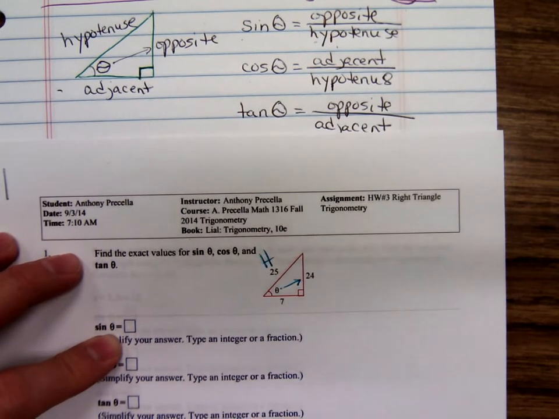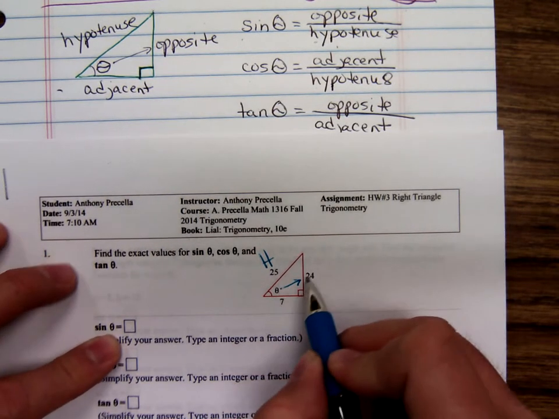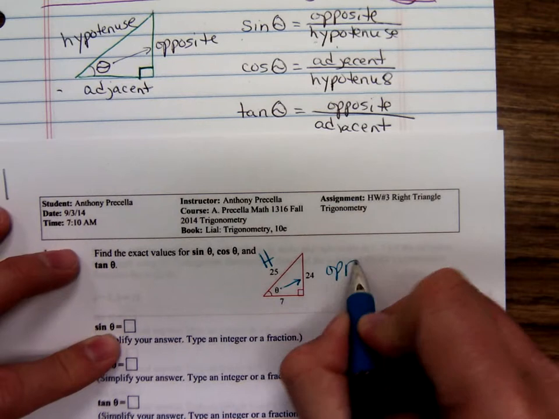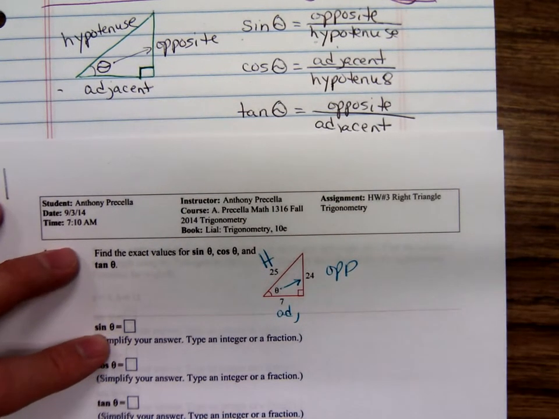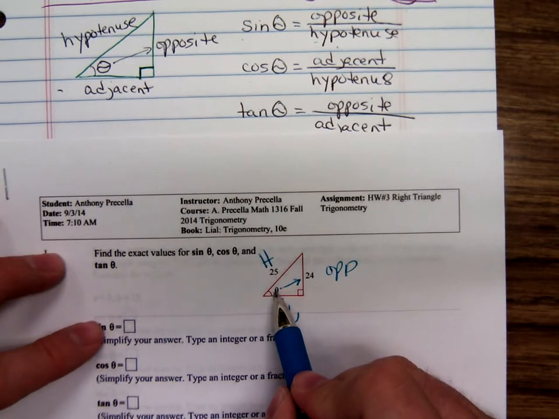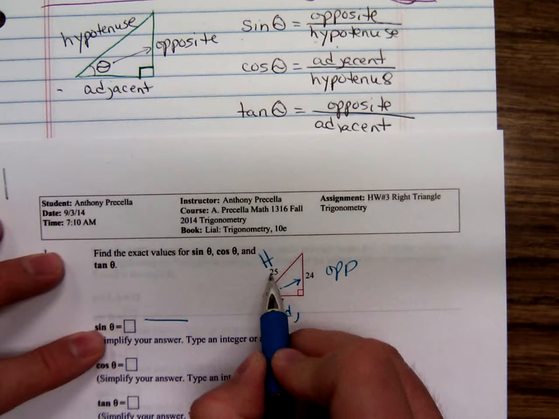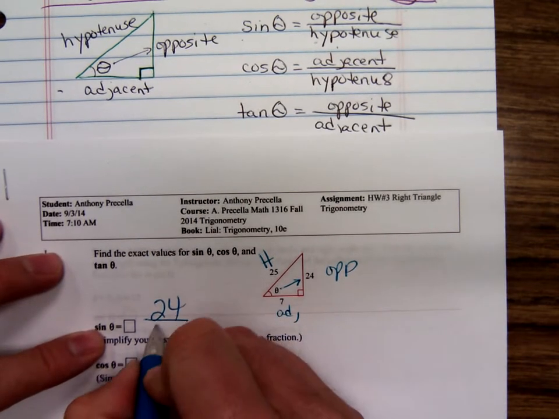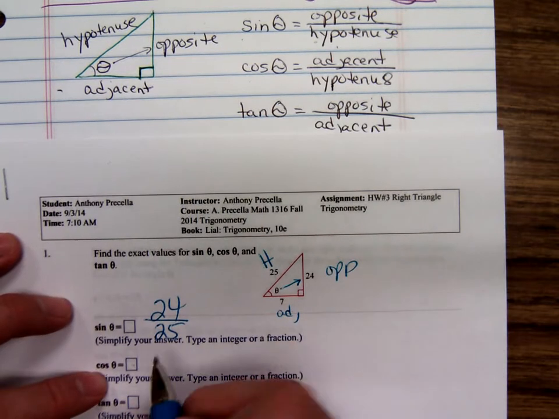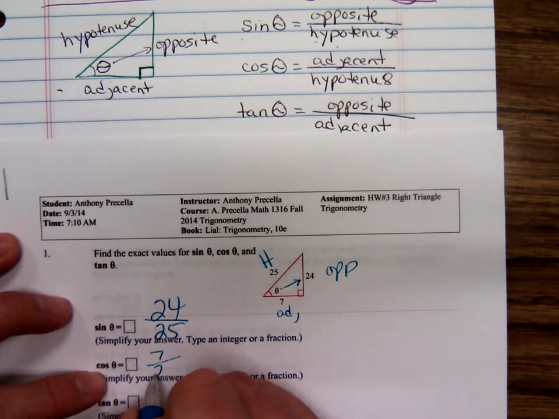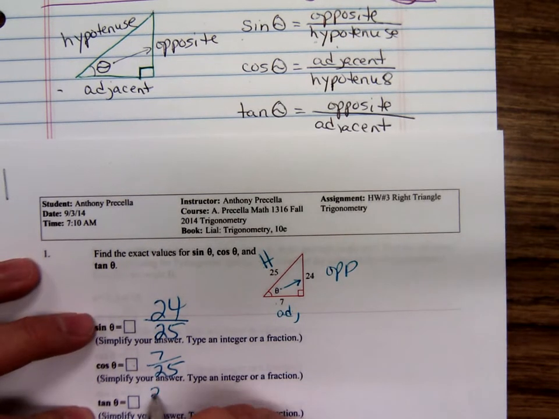There's the hypotenuse. The leg that's opposite. Notice how I draw that angle. This is the opposite, not because vertical is always opposite, it's opposite the angle theta. So sine theta would be opposite over hypotenuse. Cosine theta, adjacent over hypotenuse. Tangent theta, opposite over adjacent.